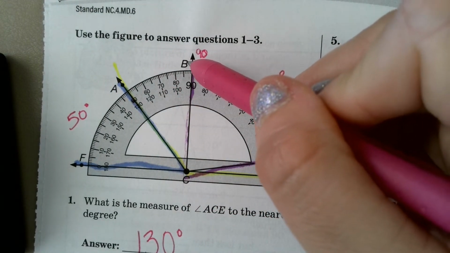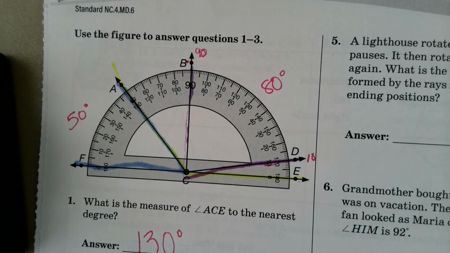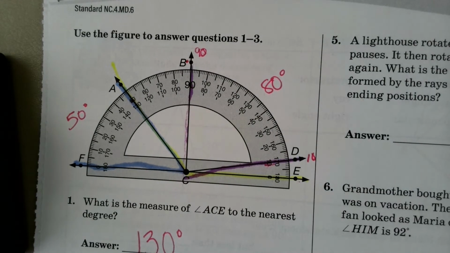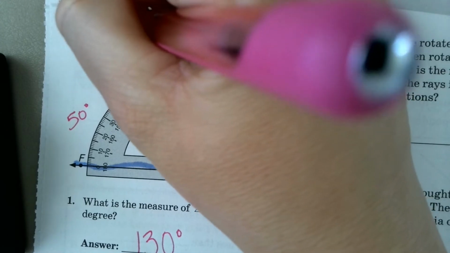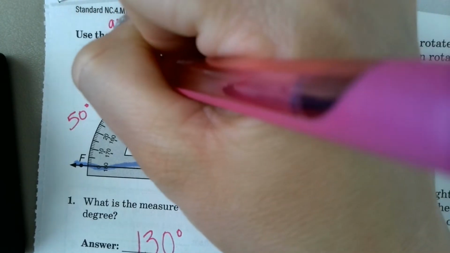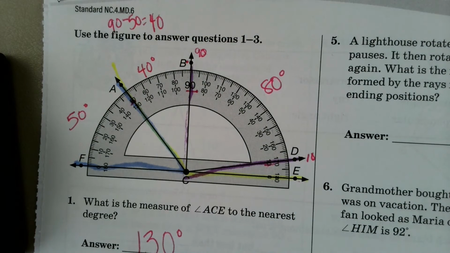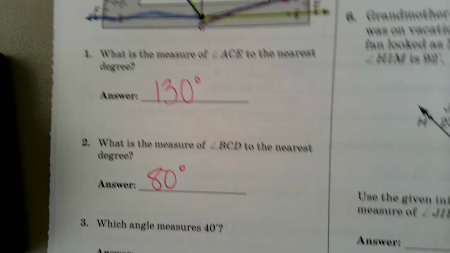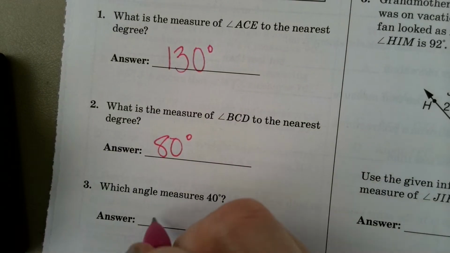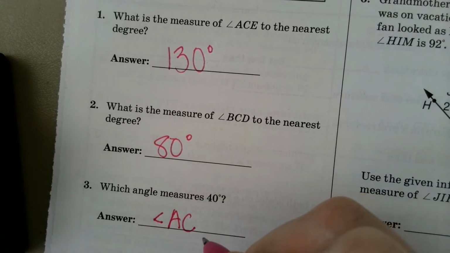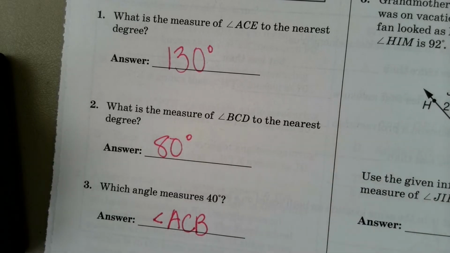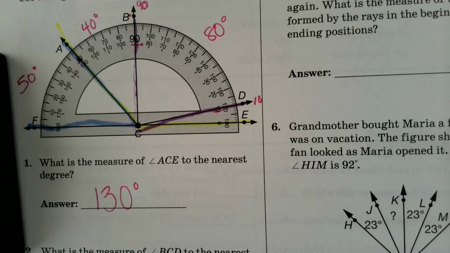It does not start at 0, so we're going to have to do some subtraction to find the difference in that angle. That's an acute angle, so it's got to be less than 90. Let's see, it starts at 50 and it goes to 90. What is 90 minus 50? Oh, that gives us 40. So this must be a 40-degree angle. Okay, therefore, angle ACB measures 40 degrees.